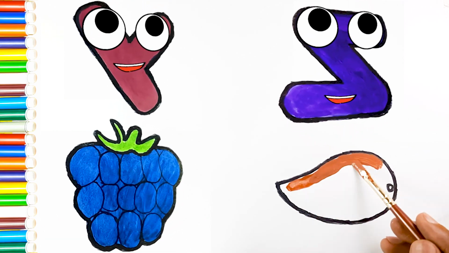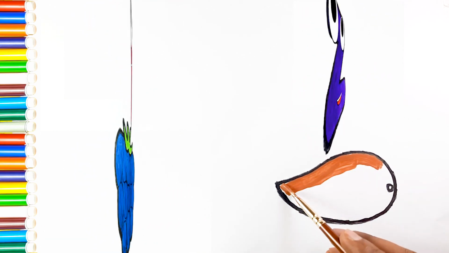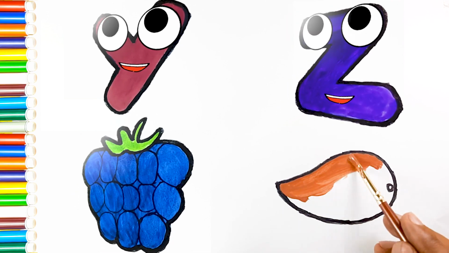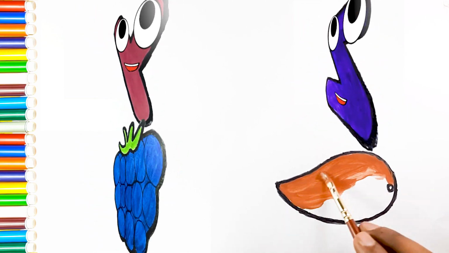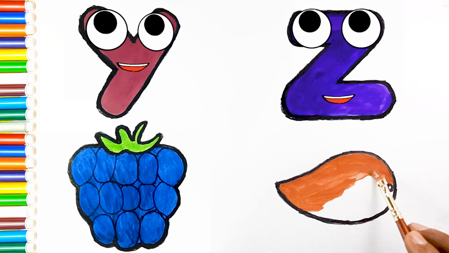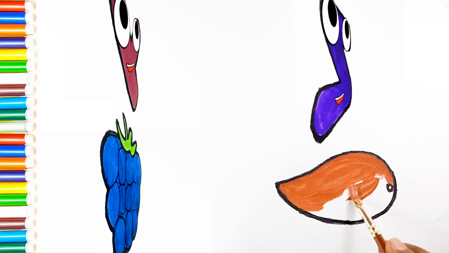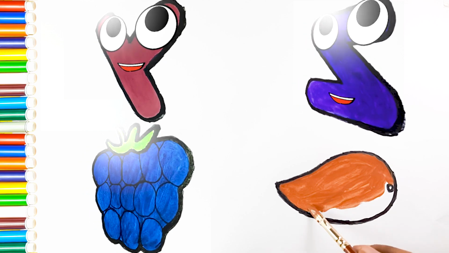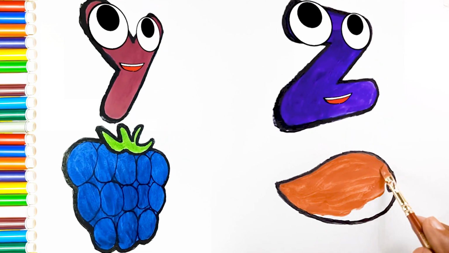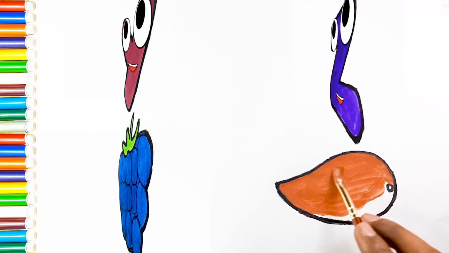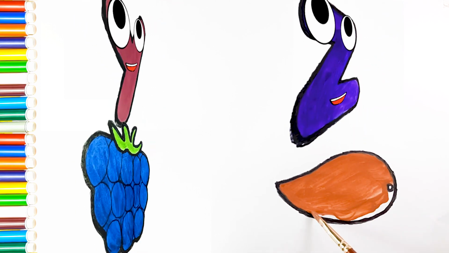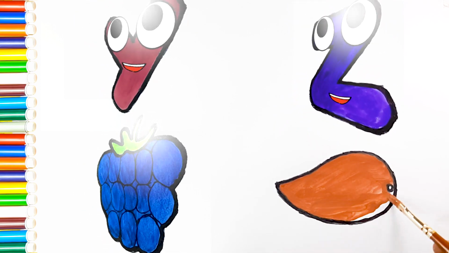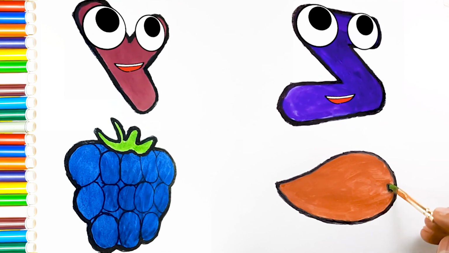And last but not least fruit is zapote fruit. Zapote is a tropical fruit, meaning it loves warm climates. It's like a little taste of the tropics in your hands. Zapote fruits come in different colors, including brown, orange, or yellow. Each variety is like a colorful surprise in the fruit world.